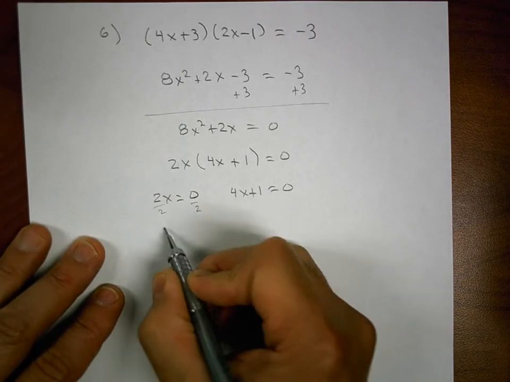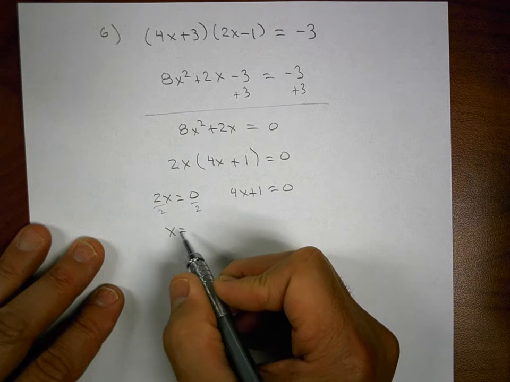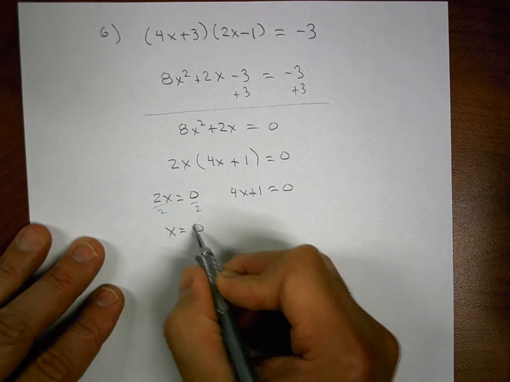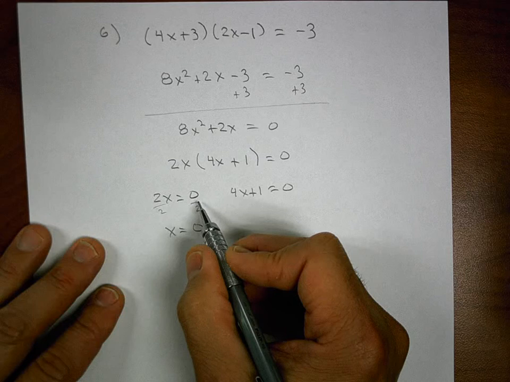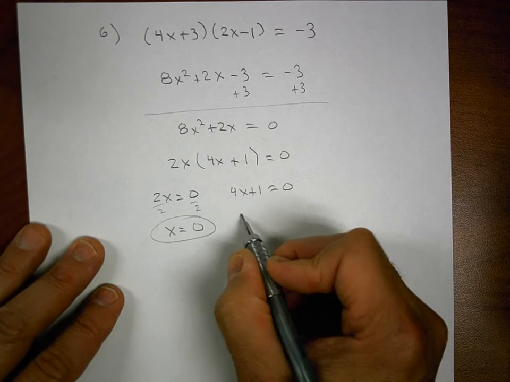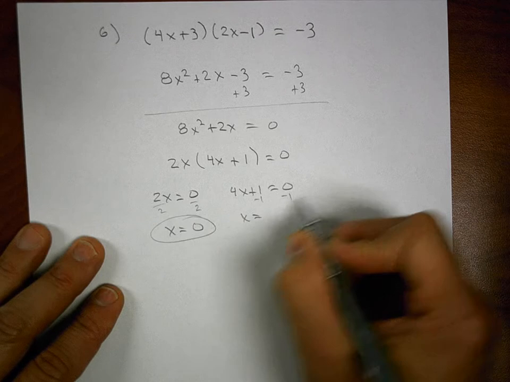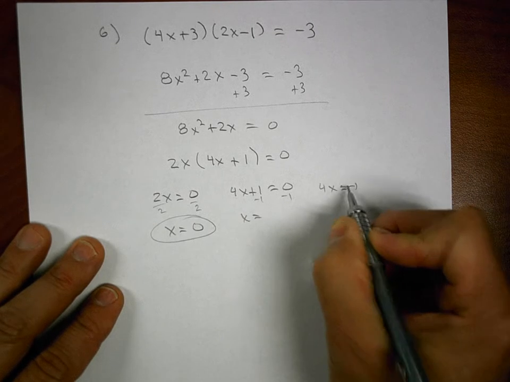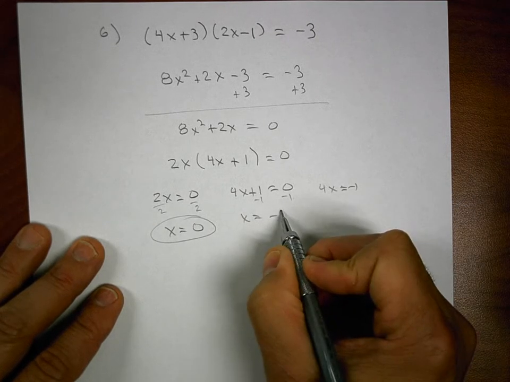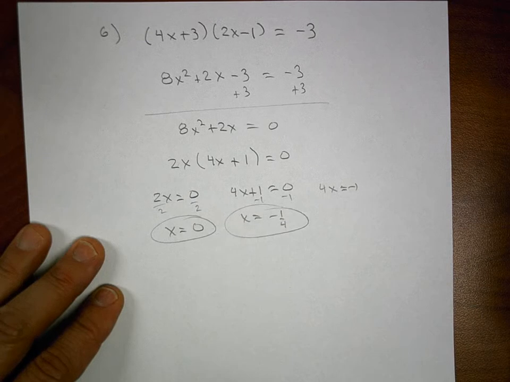So x equals, what's 0 over 2? It is 0. X equals 0. Then subtract 1, divide by 4. So 4x equals negative 1, so x equals negative 1/4. And there you go.